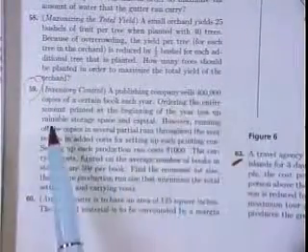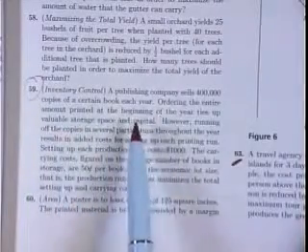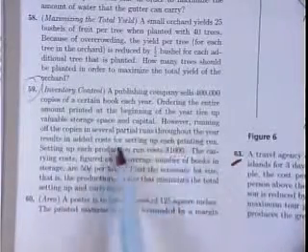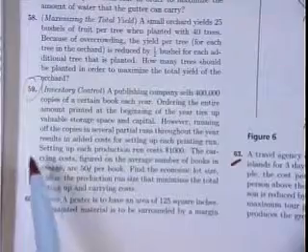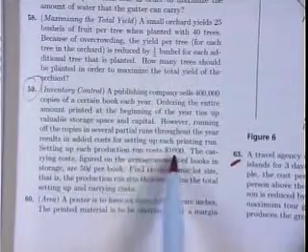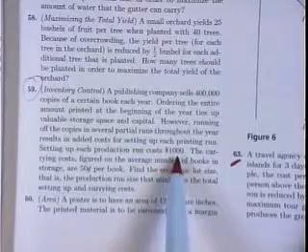A publishing company sells 400,000 copies of a certain book, and they're telling you how it ties up storage and space and all this stuff. Getting down here: setting up each production run costs $1,000.